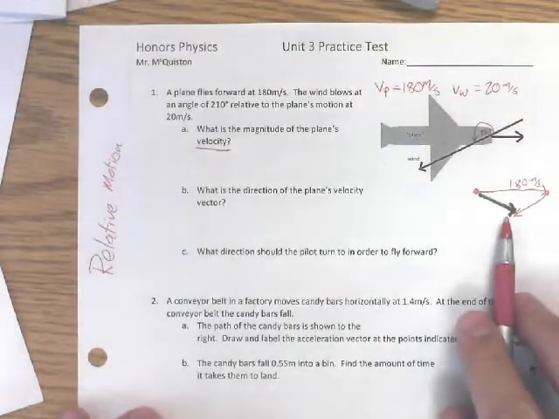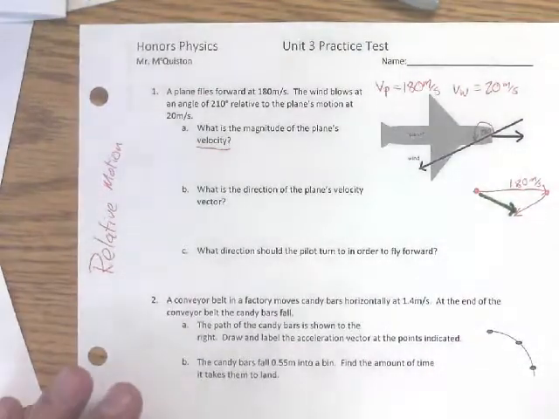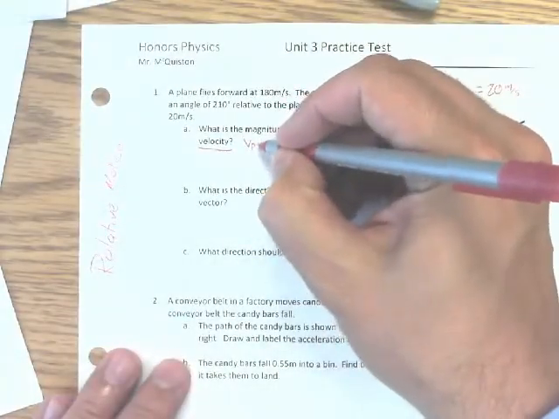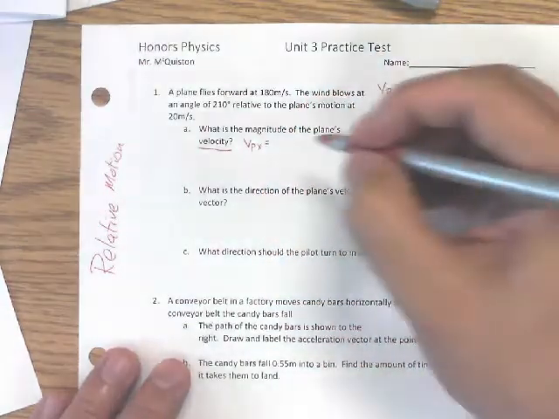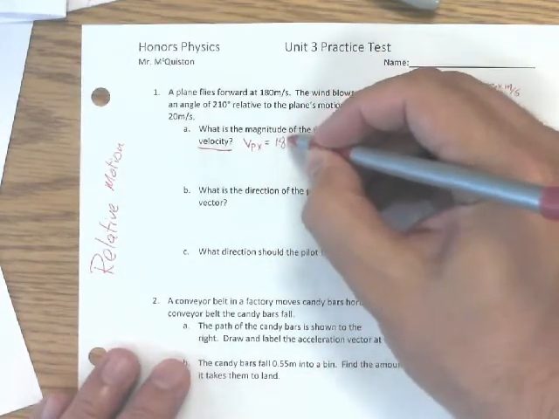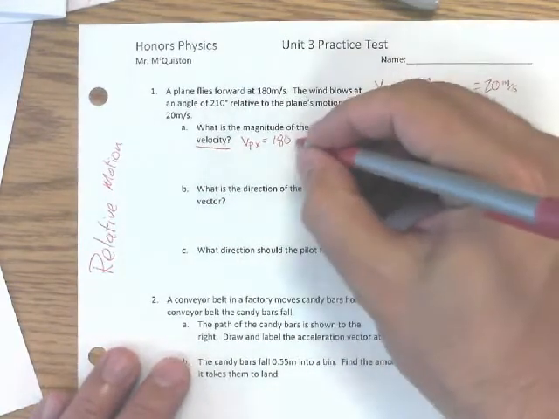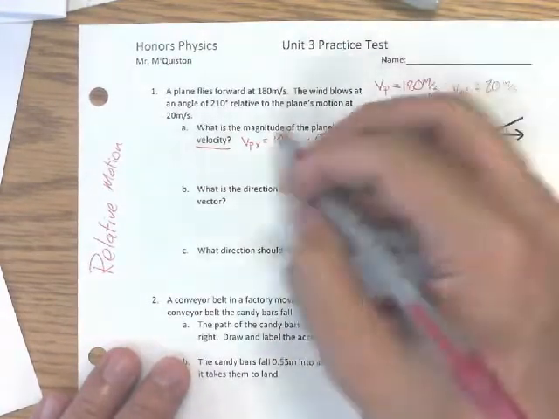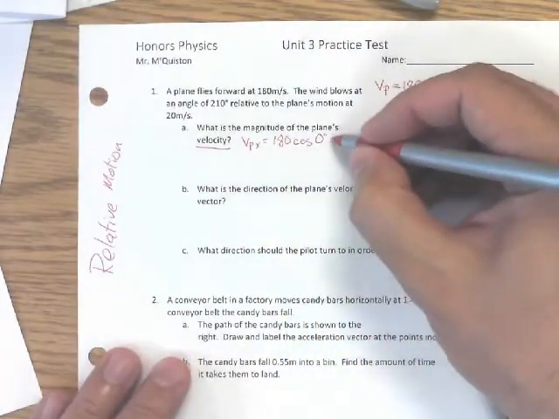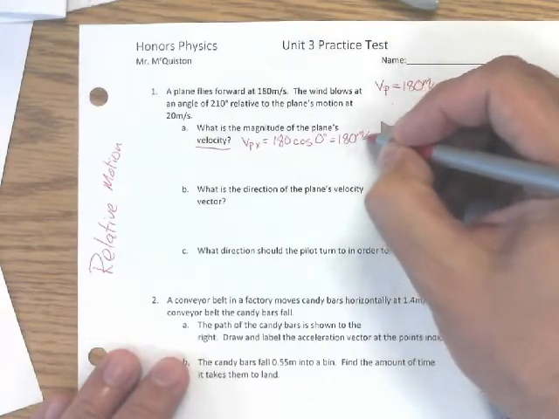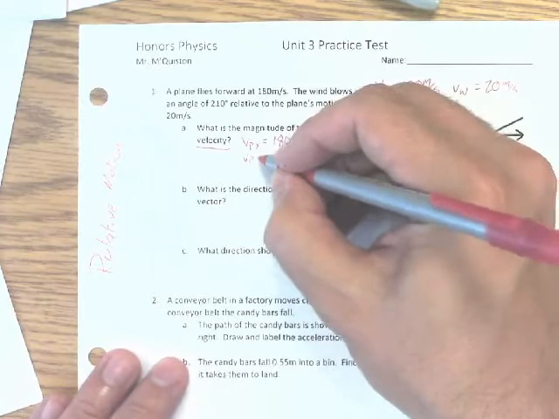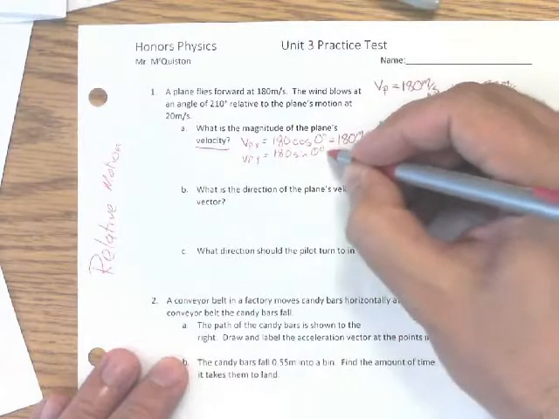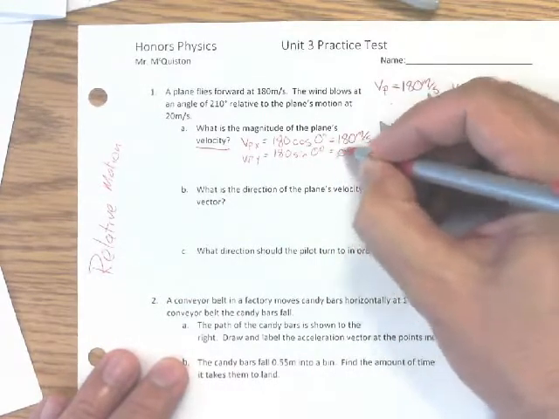To find this resultant vector, well, we've added up vectors so many times. So we want to do VP in the x direction, which is going to be 180, whatever VP is, times the cosine of the angle that it's acting at. Well, the cosine of 0 is 1. VPX is going to be 180 meters per second. VPY is going to be 180 sine 0 degrees, and that's going to be 0 meters per second.